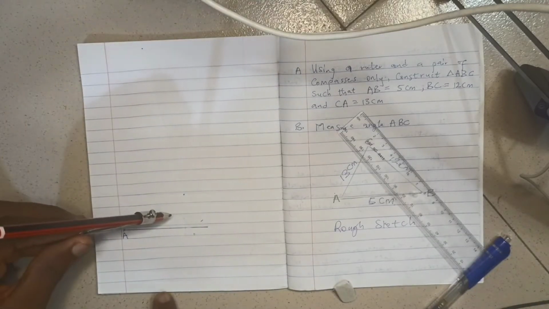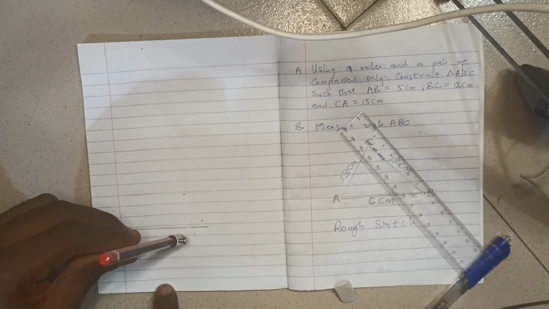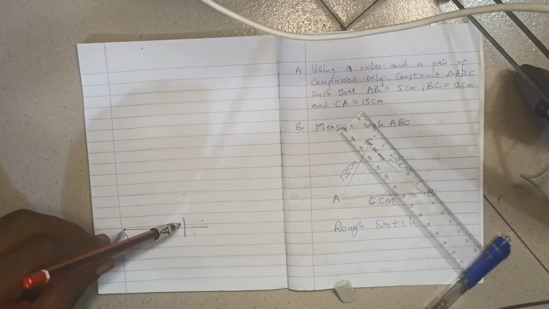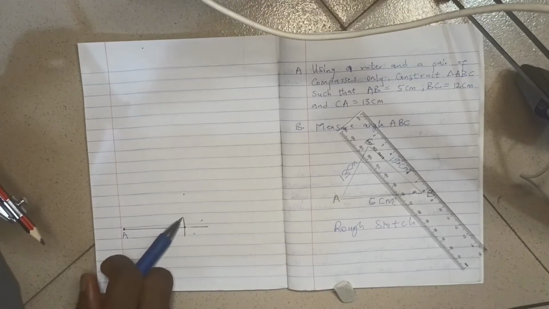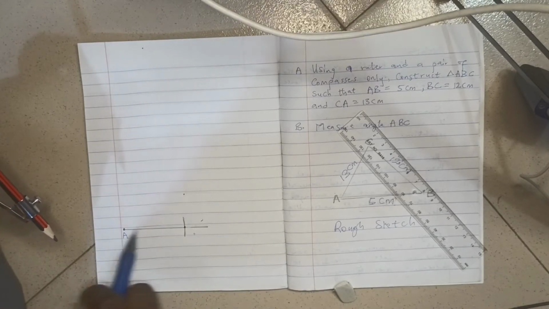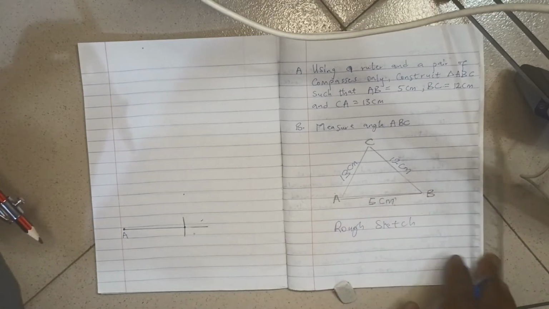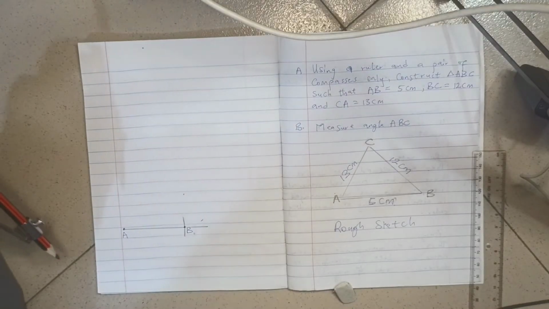Then I will place it at the point of A. Then I now have to cut this line at this given point. Ensure that your pair of compass does not move when you are cutting a given line. Then this is the point of intersection where this arc that I cut with this very straight line meet. So this point of intersection, I will call it point B.